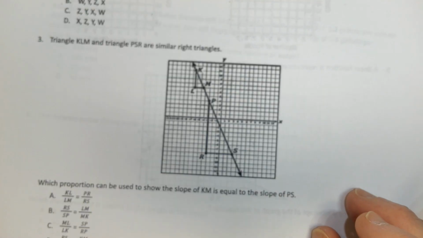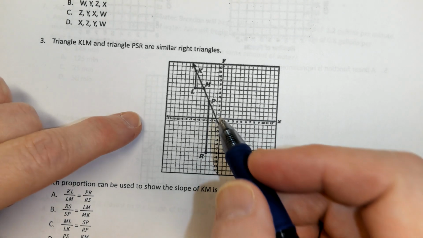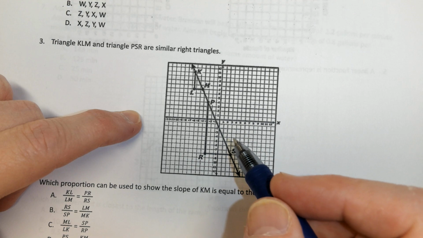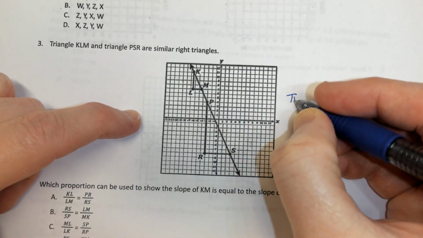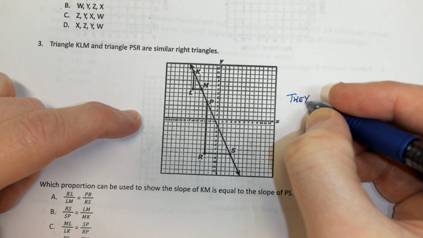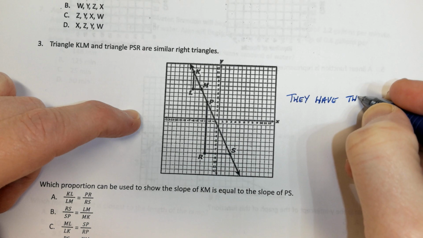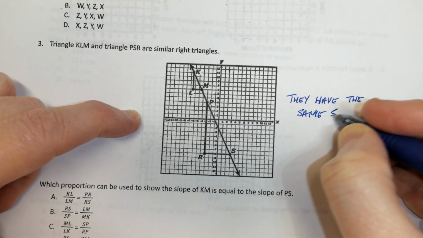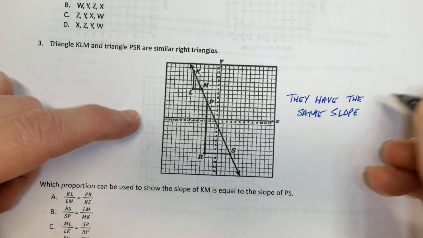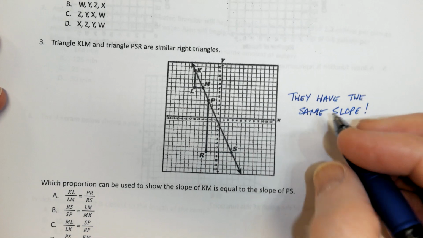Alright guys, so continuing on here, I want to look at number 3. And the first thing you should notice is, hey, anytime you see two right triangles that are on the same line, they have the same what? Yes. They have the same slope. Okay? So same meaning equal.